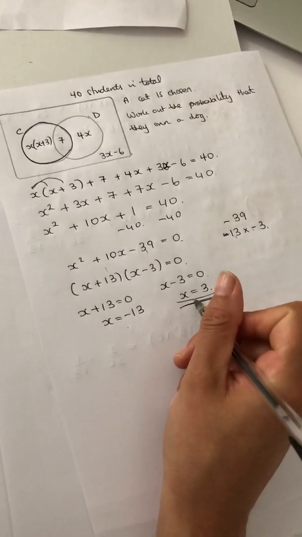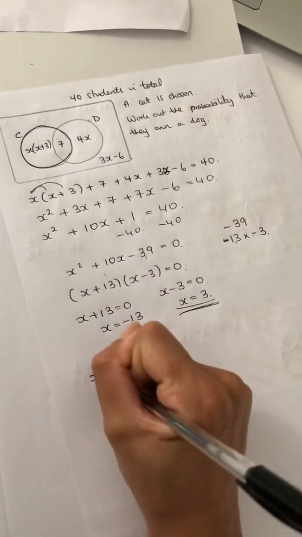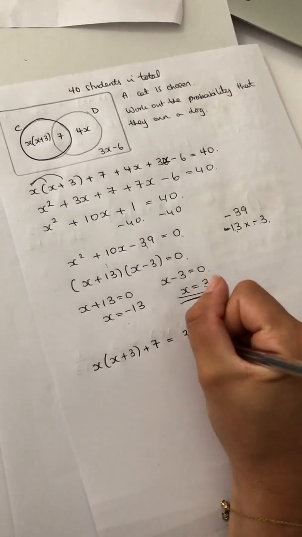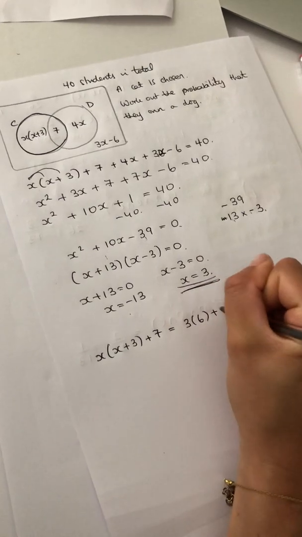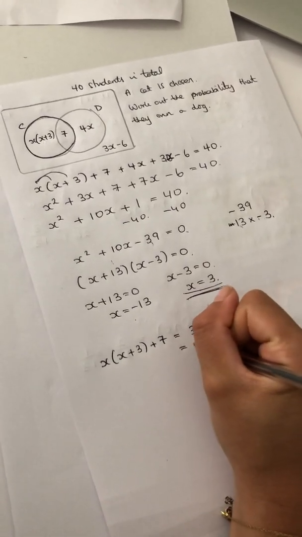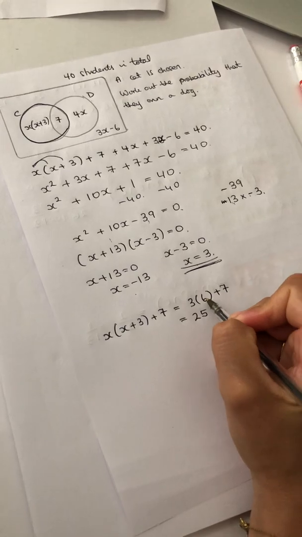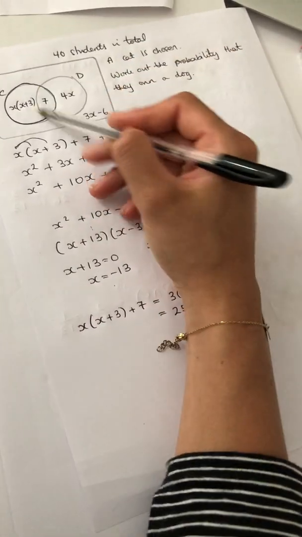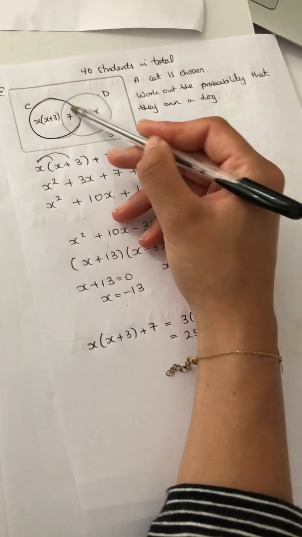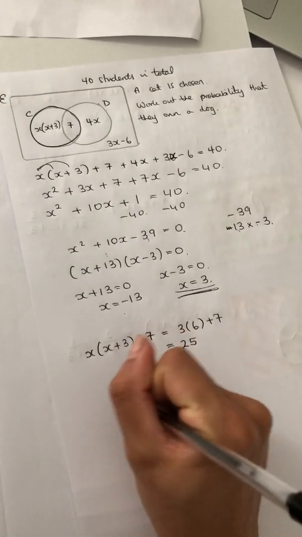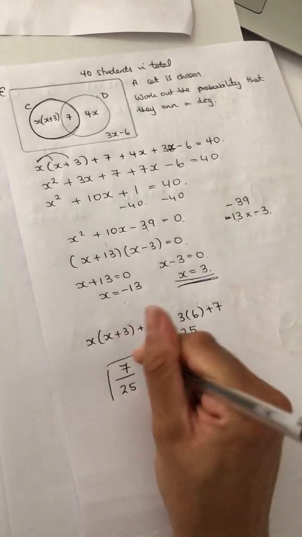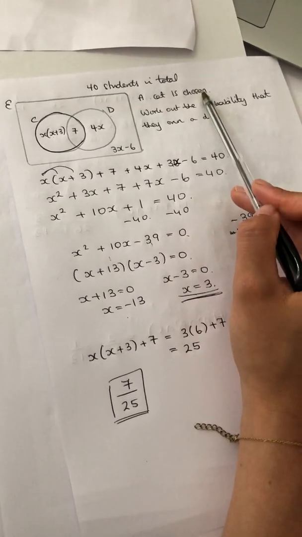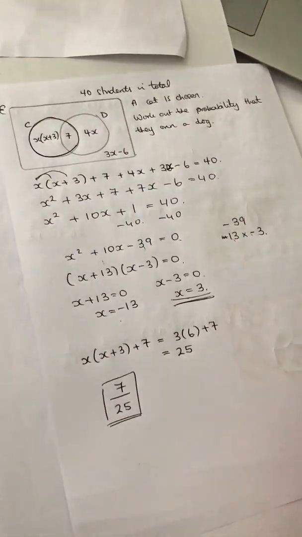So if our x is 3, we've got x times (x plus 3) plus 7, which equals 3 times 6 plus 7, which is 25. 3 times 6 is 18, plus 7 is 25. And then the intersection point is those that own a cat and a dog. So it's just going to be 7 out of 25. That is your answer. So be careful there, because they've chosen a cat, so you're not including everything in your probability.